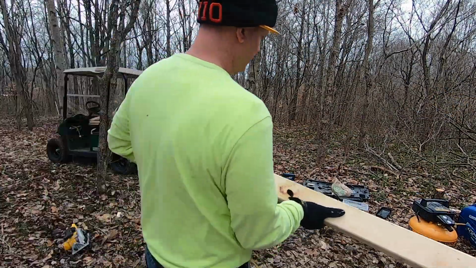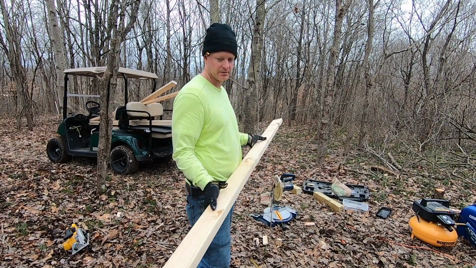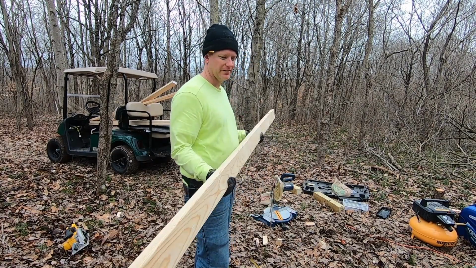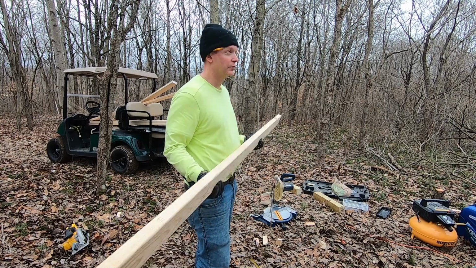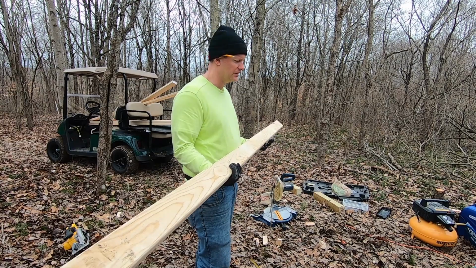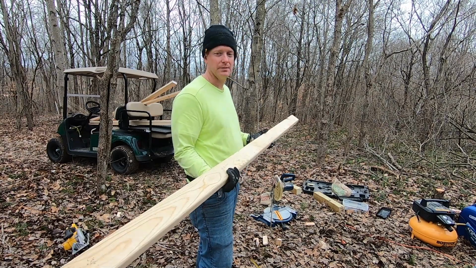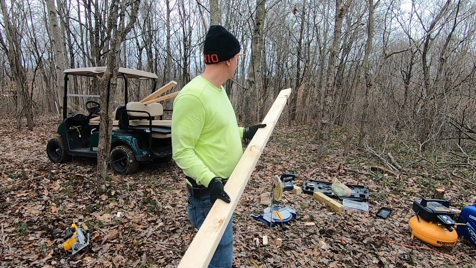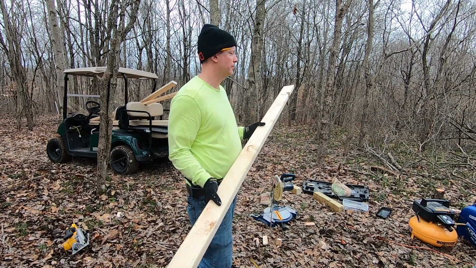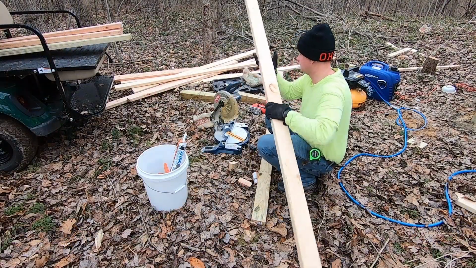So what I'm going to do is keep this one here. This is like my master template, basically. I will just trace this onto the rest of the 2x4s, and then they should be the same all the way down the roof on both sides, and I already checked it, and the same thing fits. So now I just need to make a bunch of these, and then I'll be ready to start putting them on the roof. Alright, so I'm going to show you how I do this.